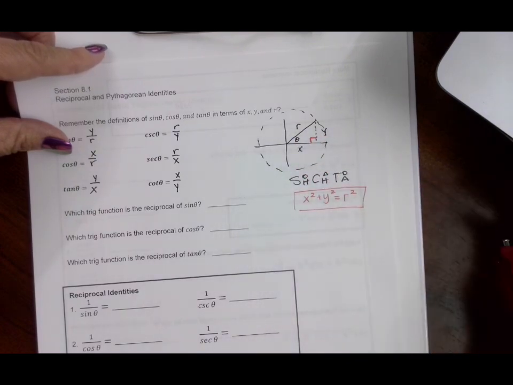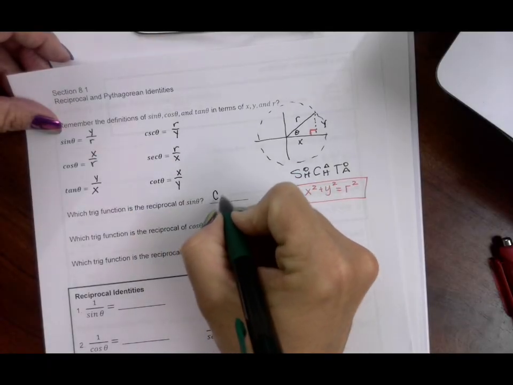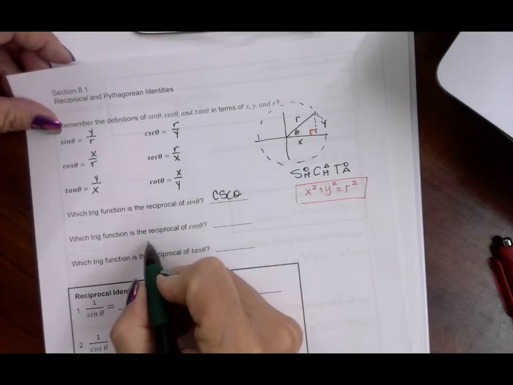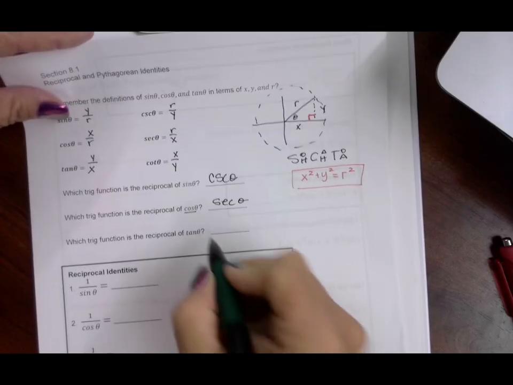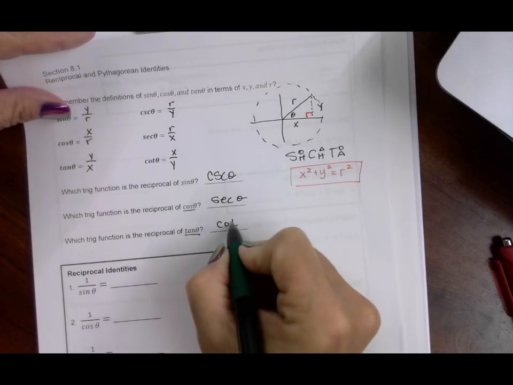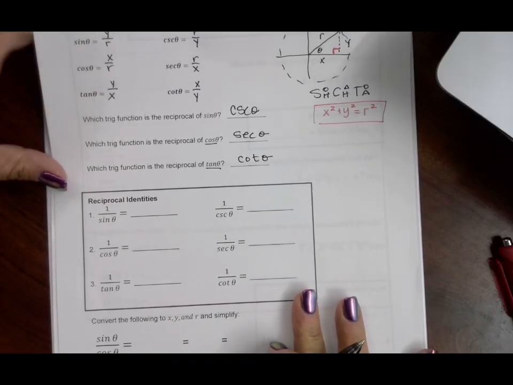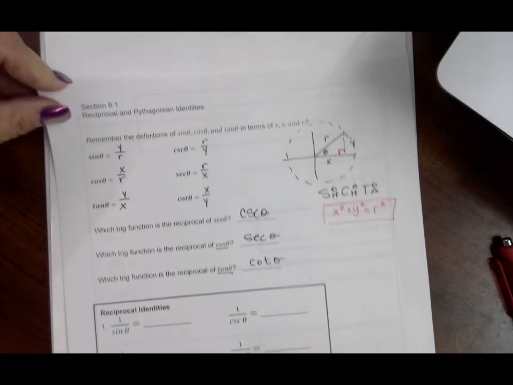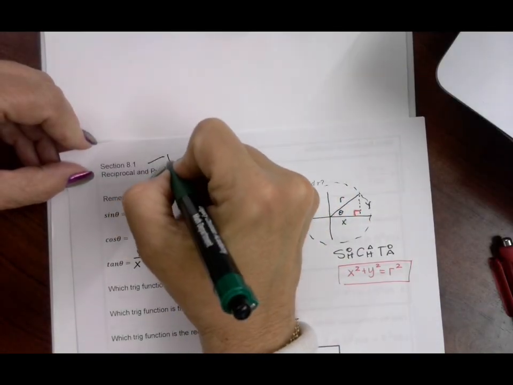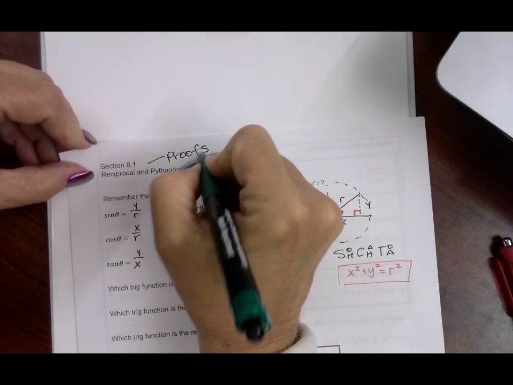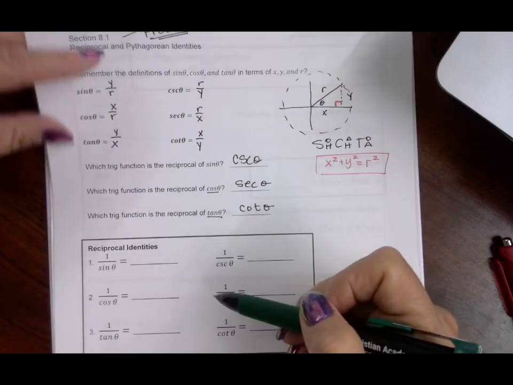All right, so which trig function is the reciprocal of sine? Well, we just said that. That is cosecant. And reciprocal of cosine is secant. And reciprocal of tangent is cotangent. So now what we're going to do is we're going to talk about these reciprocal identities. So what I really didn't talk about is what Unit 8 is. Unit 8 are going to be proofs. And it's not proofs in terms of math, but it's proofs in terms of all of our trig functions.